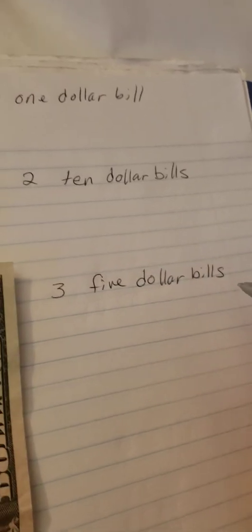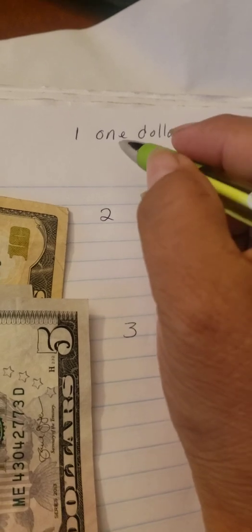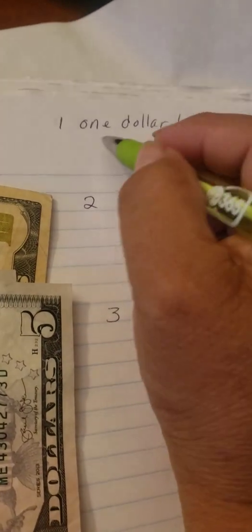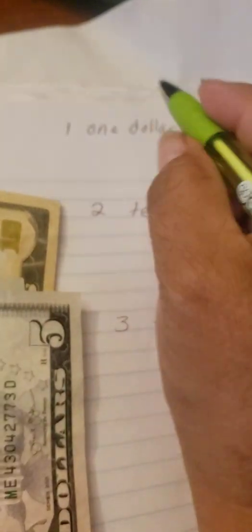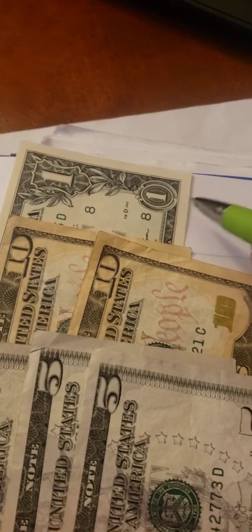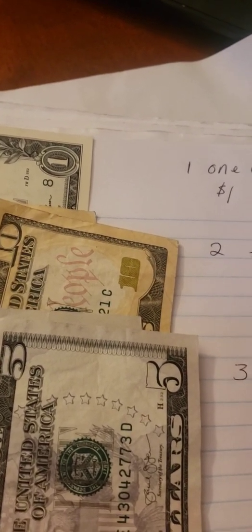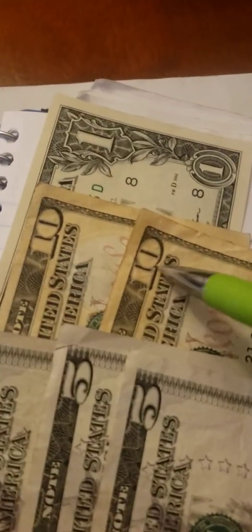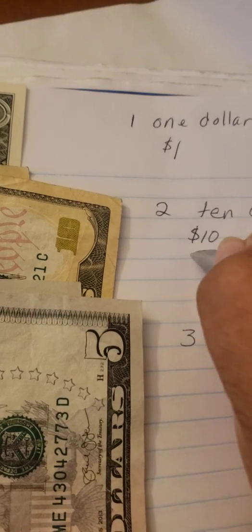Okay. We're going to use dollar shorthand again. I'm not going to put the decimal and the change. So I'm going to write down the value of each and add everything up. If I have a $1 bill, it's worth $1. And there's nothing to add because it's all by itself. Now I have two $10 bills, so the value is $10.